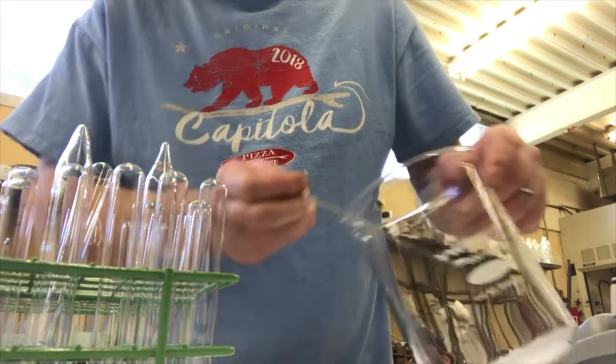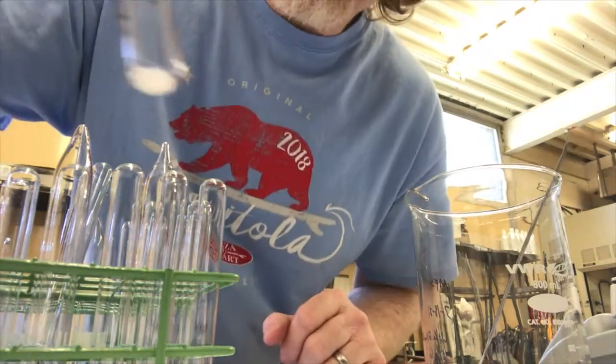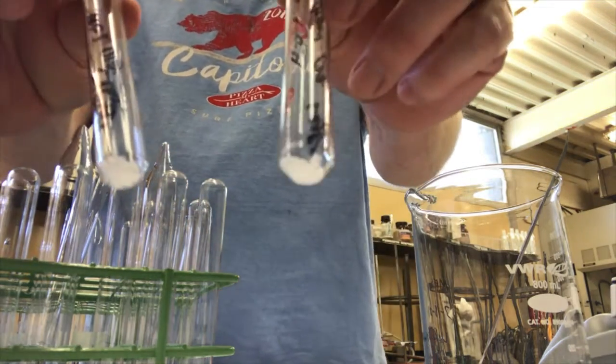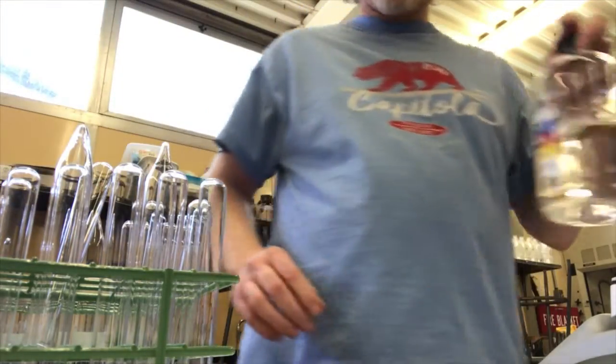I'll show you how I do that. Get some in there. There we go. Got a little bit in there too. I could weigh these out, but I'm okay with just a quick visual. This is just a quick qualitative test.